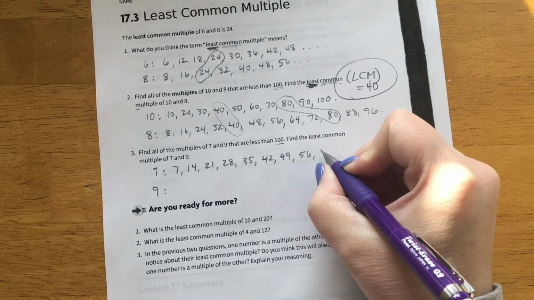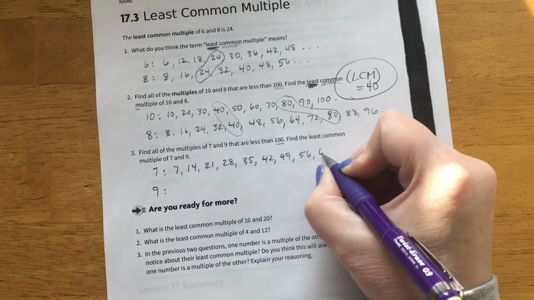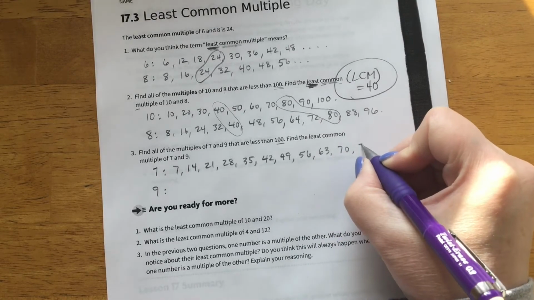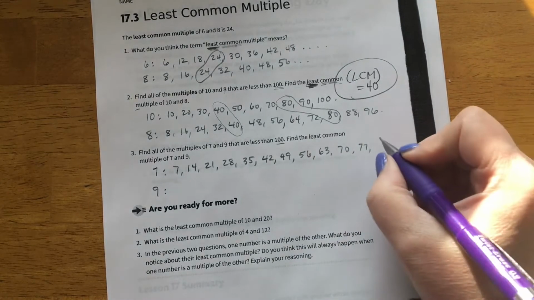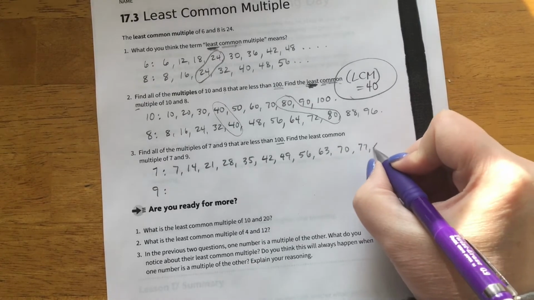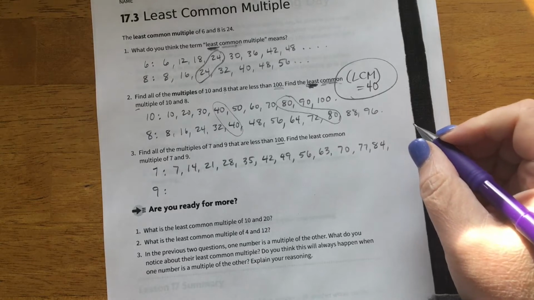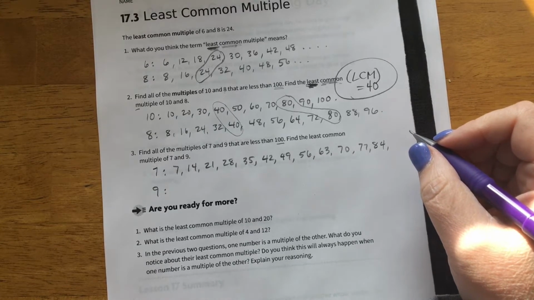56. That's 7 times 8. 7 times 9 is 63. 7 times 10 is 70. 7 times 11 is 77. This is going to go on forever. 7 times 12 is 84. 7 times 13. This is why I need my multiplication chart.